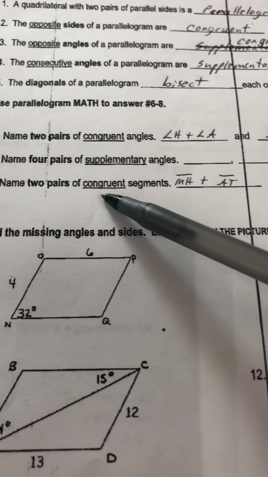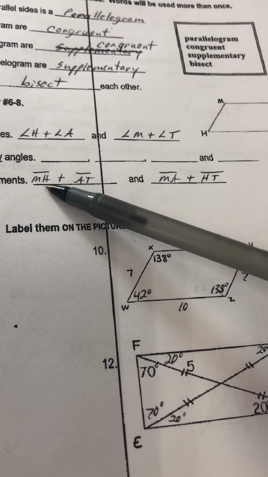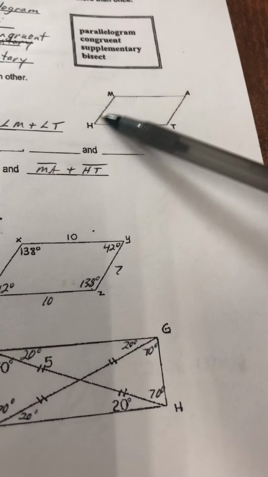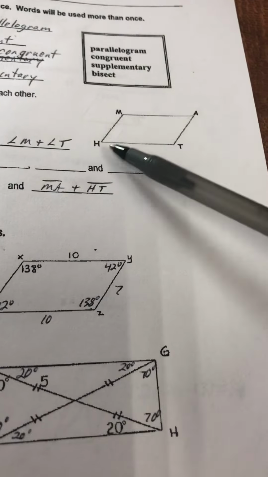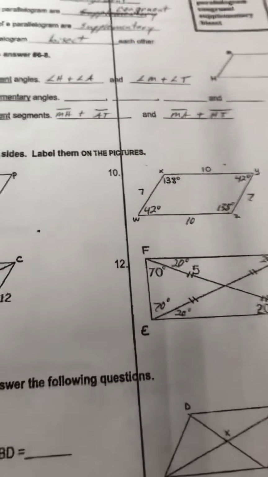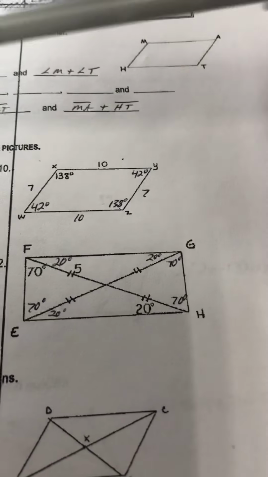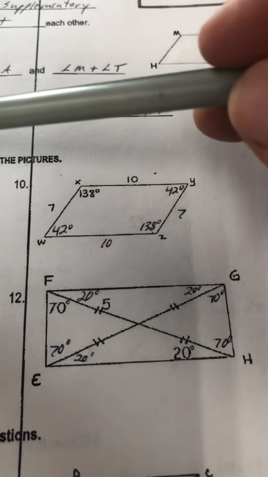Name 2 pairs of congruent segments. 2 pairs of congruent segments: MH and AT, and MA and HT. I did the even ones over here. You could try the odd ones on your own after seeing what the even ones are like.